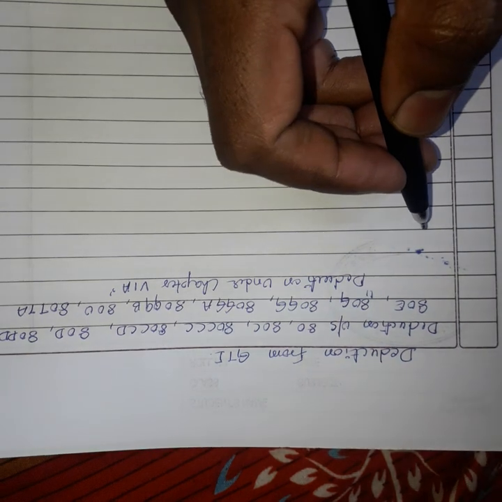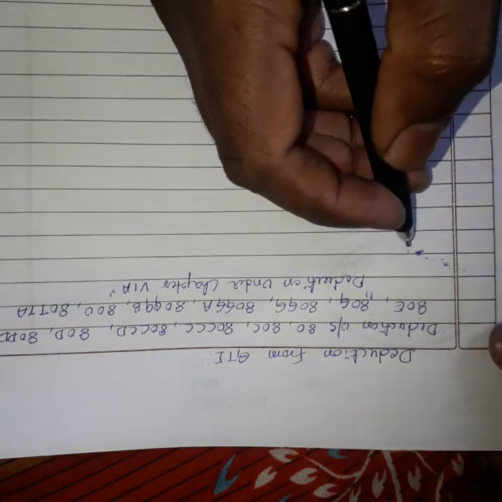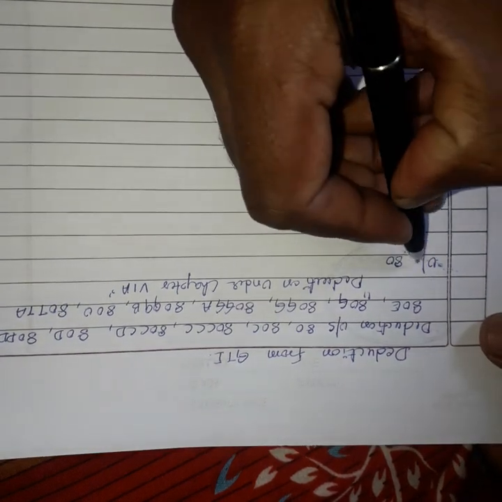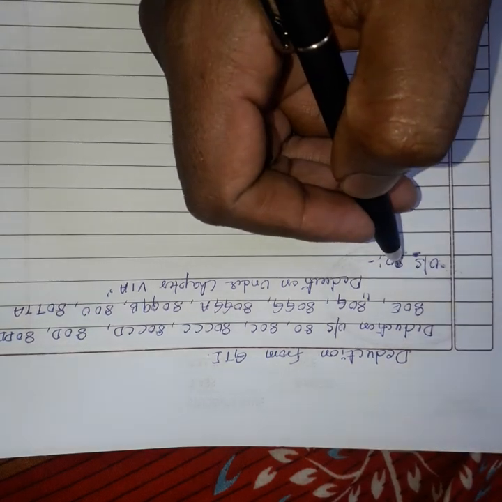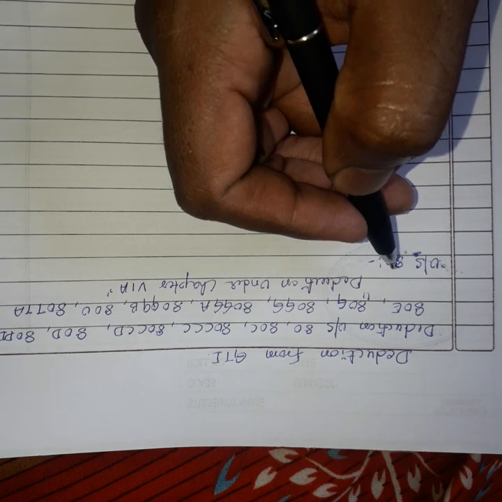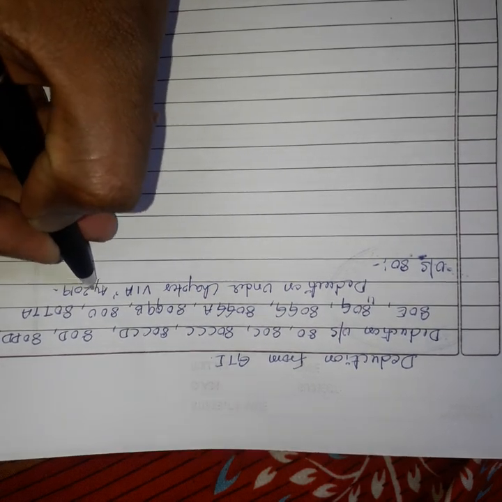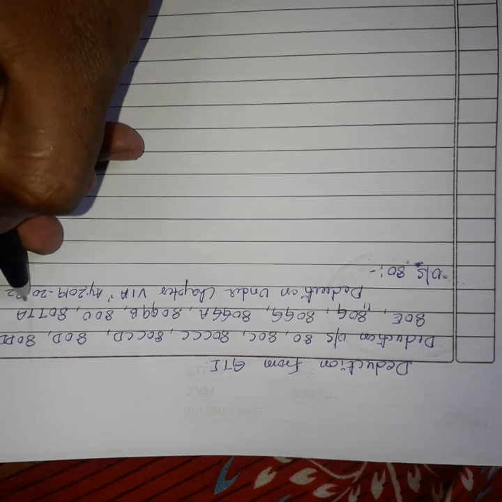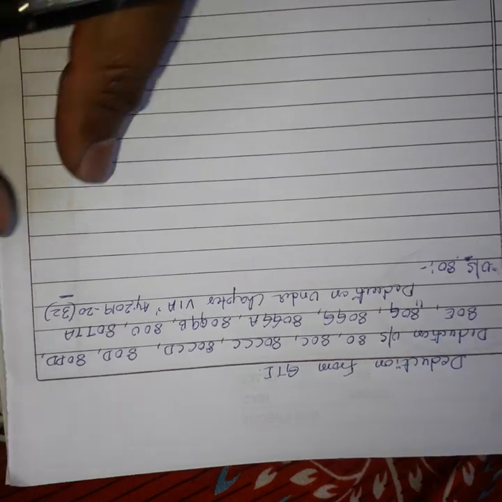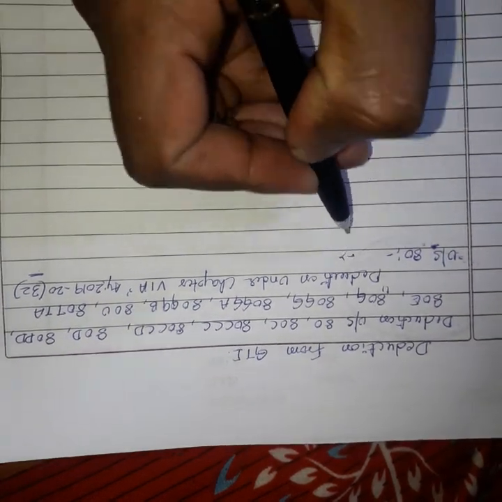So first I will take deduction under section 80. Individually I will talk. For the assessment year 19-20, the total 32 deductions are available under section 80. These deductions can be classified into three categories. Three categories we can divide.